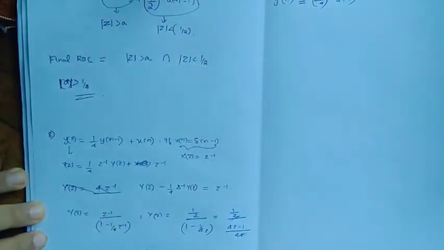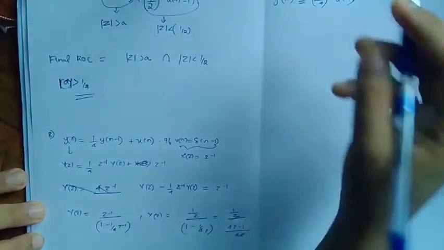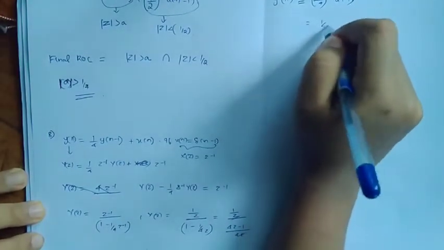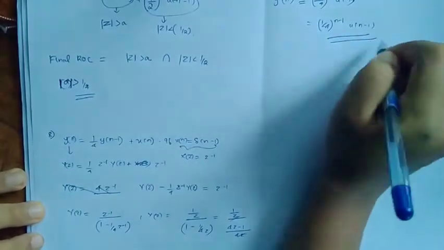So when does this z raised to minus 1 come in a z transform? It is when there is a time shift. So that will be shifted by 1. Okay, so the answer will be equal to 1 by 4 the whole raised to n minus 1 u of n minus 1.